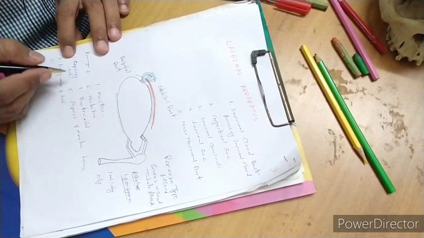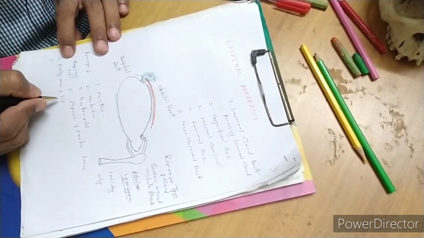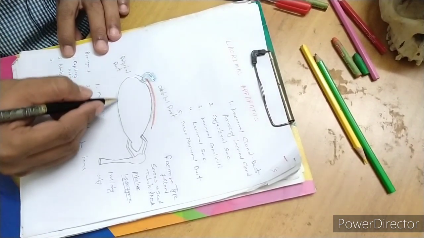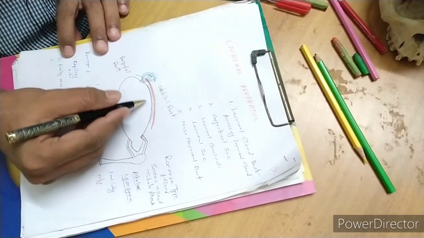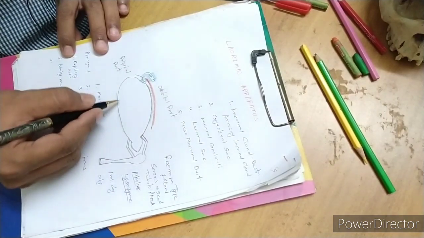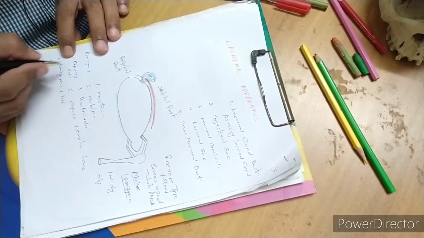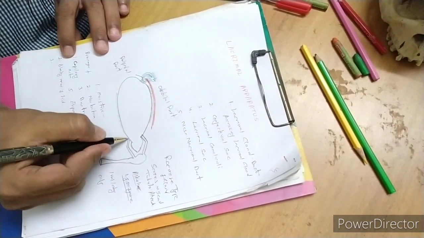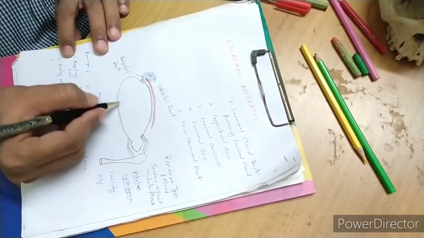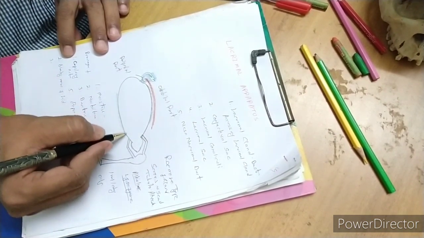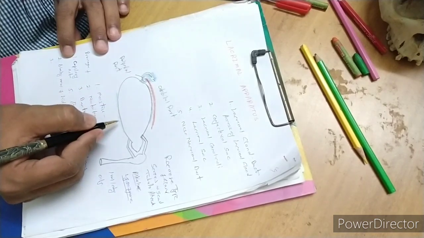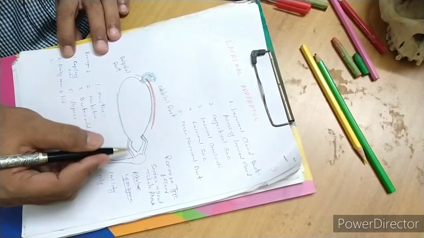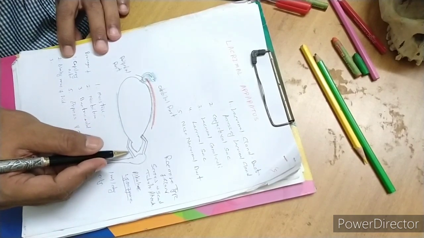Third, the fluid passes to the lacus lacrimalis along a groove by the lower eyelid. As I told you, the whole of the fluid passes through the lower fornix. So the whole of the fluid passes towards the lacus lacrimalis, or the lacrimal canaliculi, through the groove along the inferior fornix. Clear?